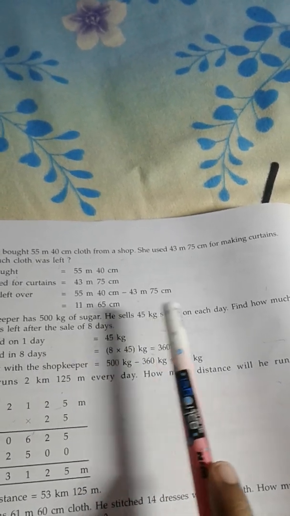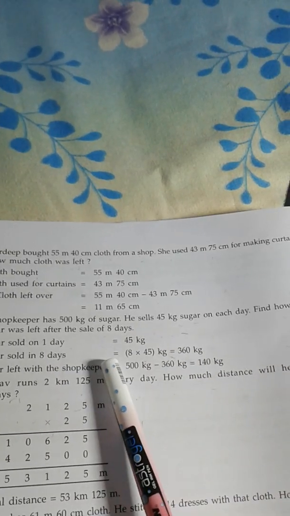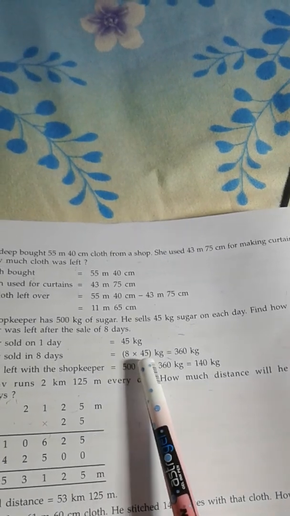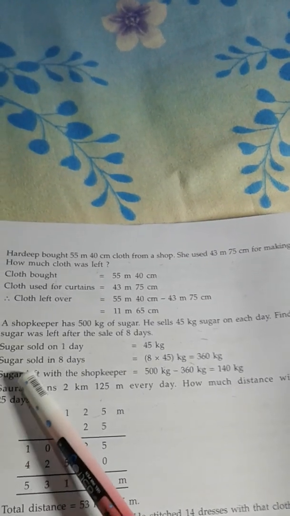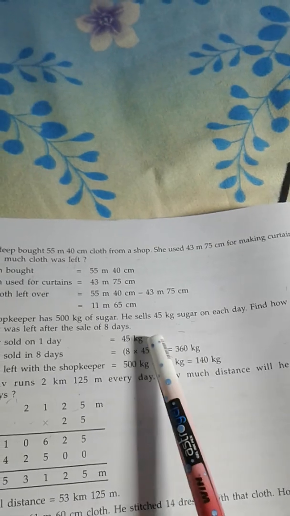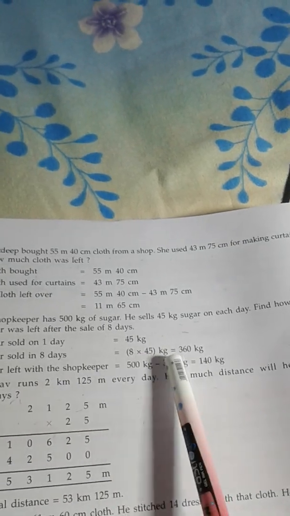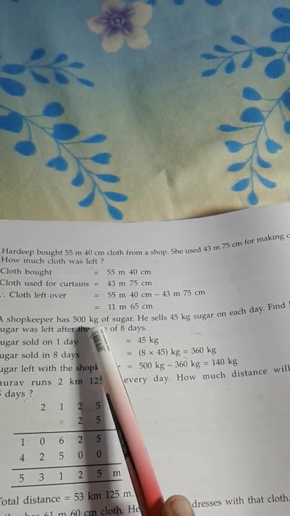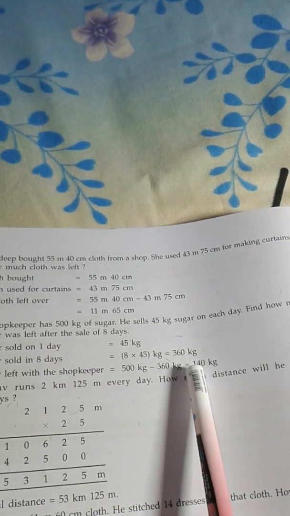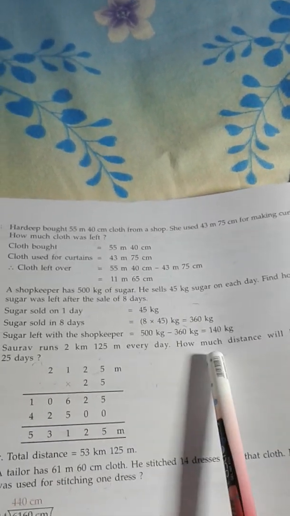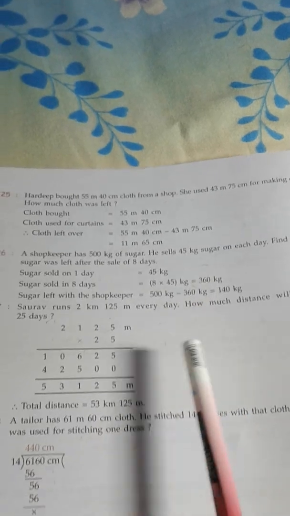So we multiply 8 and 45. In 1 day he sold this much, in 8 days he sold this much. Then total sugar is this much and this much sugar he sold. Then you subtract and find out how much sugar was left.